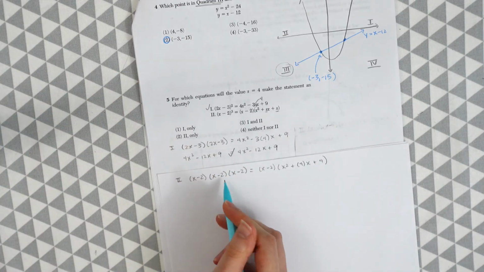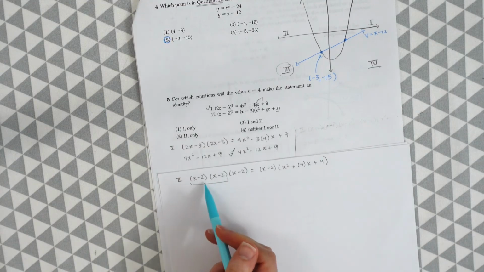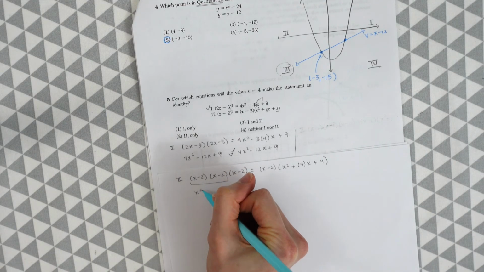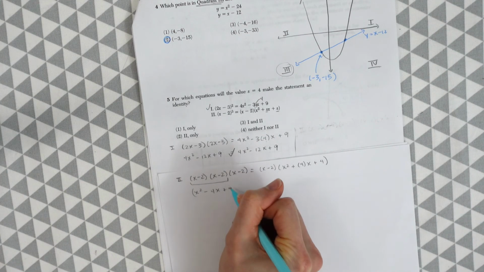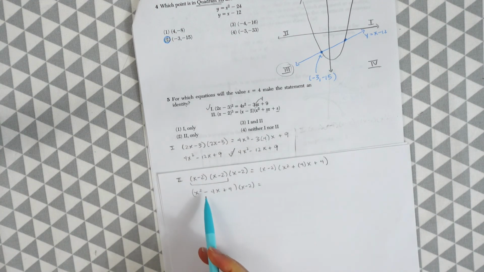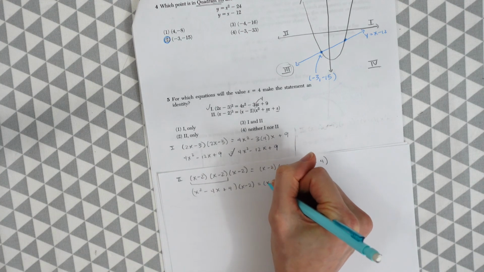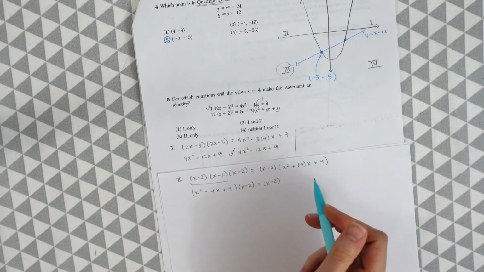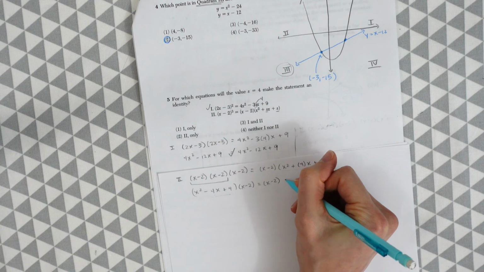So let's focus on the left hand side and see what we get. We're going to FOIL these two binomials. FOILing these two, you get x squared minus 4x plus 4 times x minus 2. So we have an x minus 2 on this side. Now we just need to see if this matches this, when we plug in those 4s.